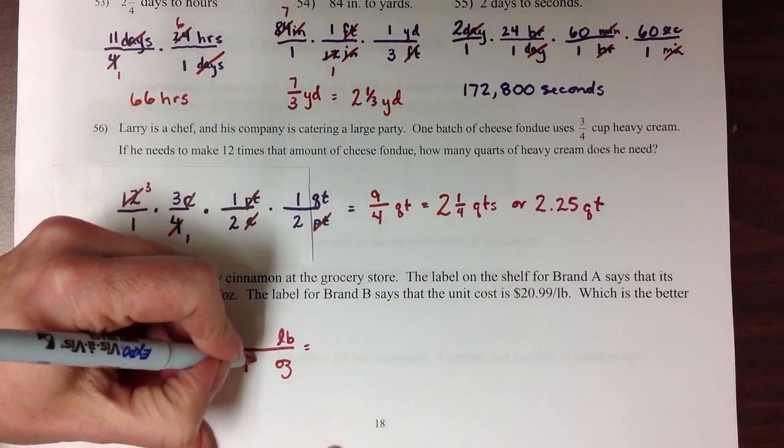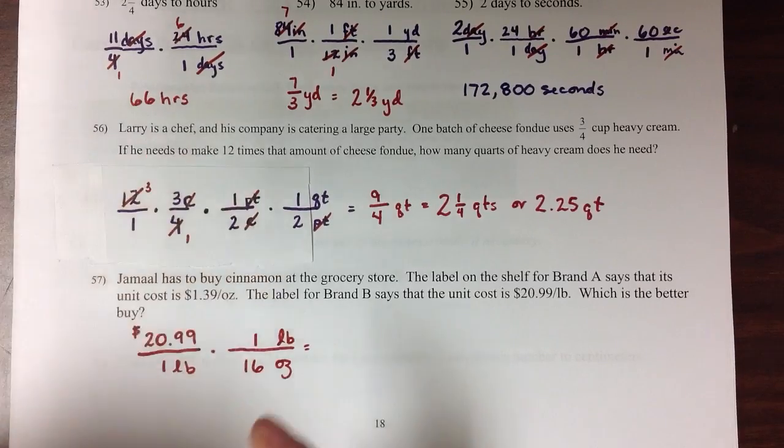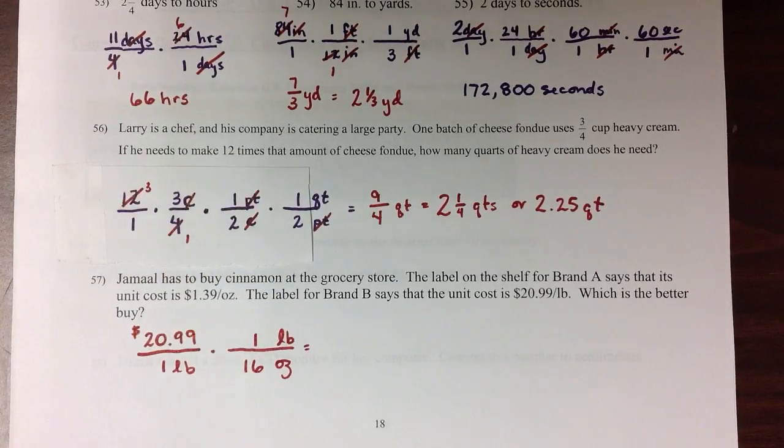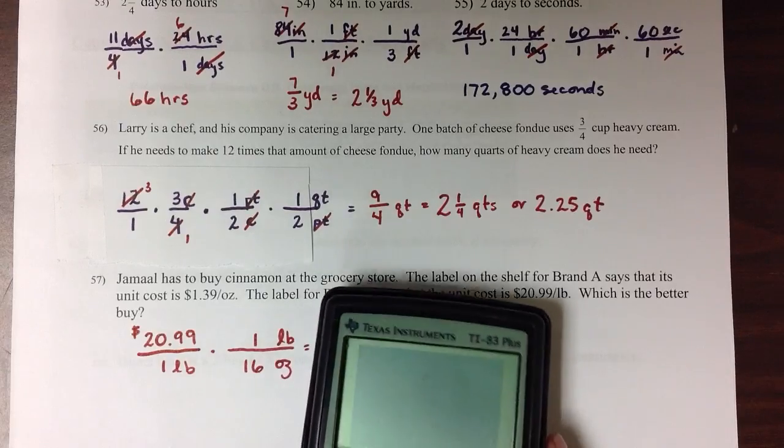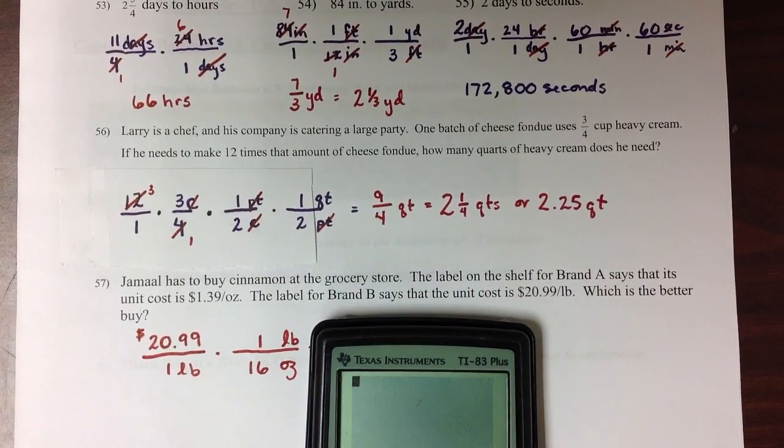So since it takes 16 ounces to make 1 pound, the math that I'm going to need to do will be to take $20.99 and divide it by 16.